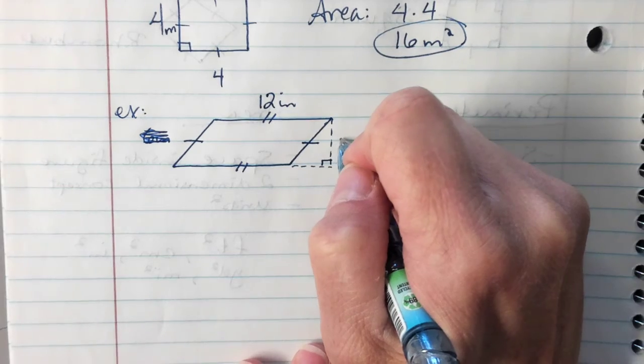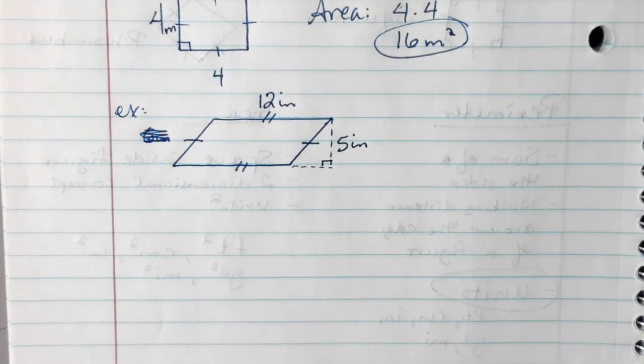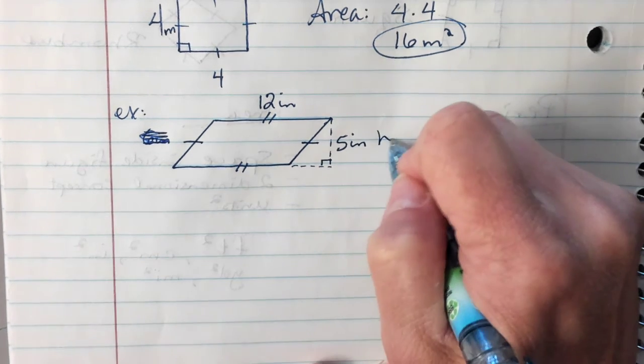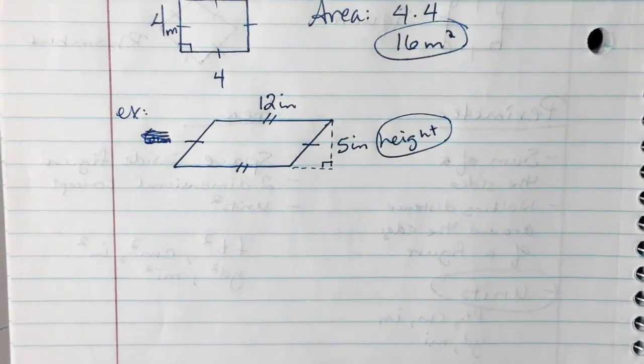I want you guys to mark this as 5 inches. That up and down vertical dashed line. This 5 inches is our height. We know that's the height because it's perpendicular to where the base is if we extend the base.